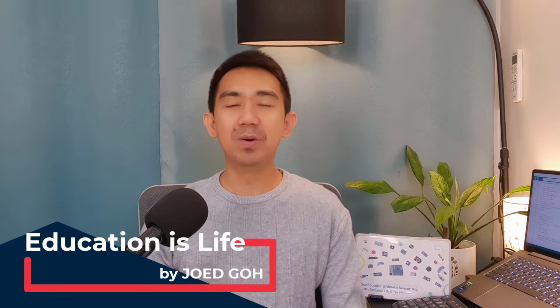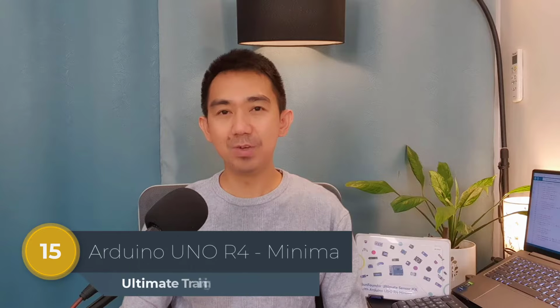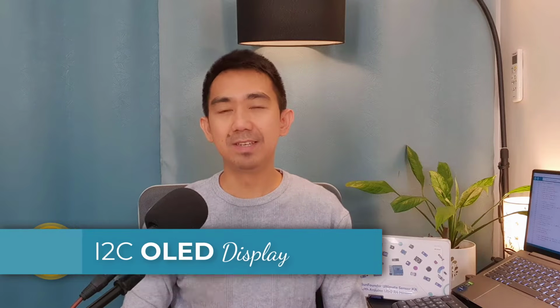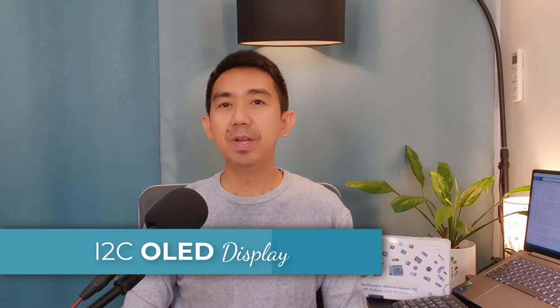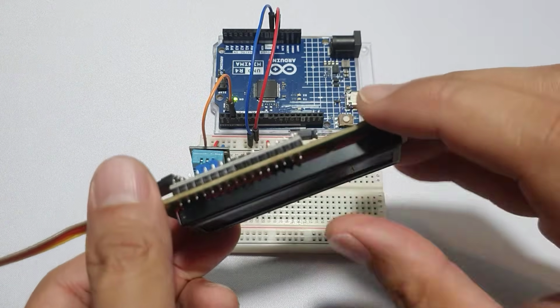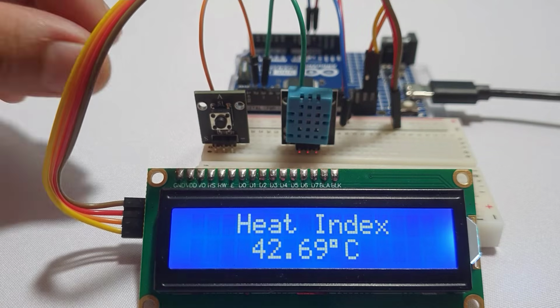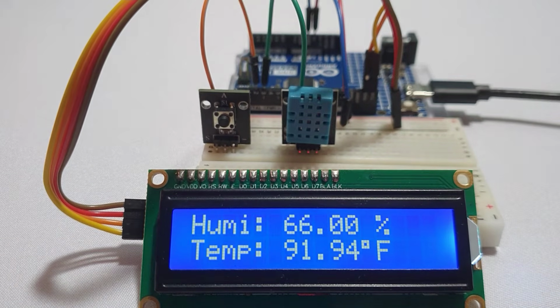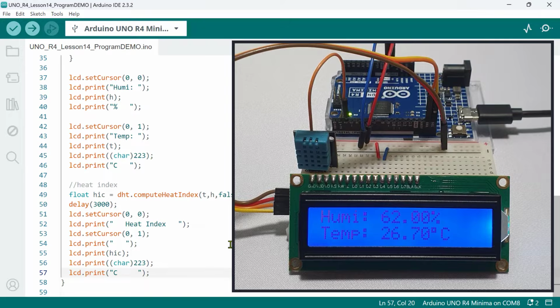It is me, Joe Edgo, and today we're on Lesson 15 of the Arduino UNO R4 Ultimate Training Series, focusing on using I2C OLED display. In the previous lesson, you learned how to integrate an I2C LCD1602 display on your Arduino project as a convenient way of displaying a string of characters. You also learned how to connect a DHT11 sensor to read the temperature and humidity values and display them on a 16:2 LCD.